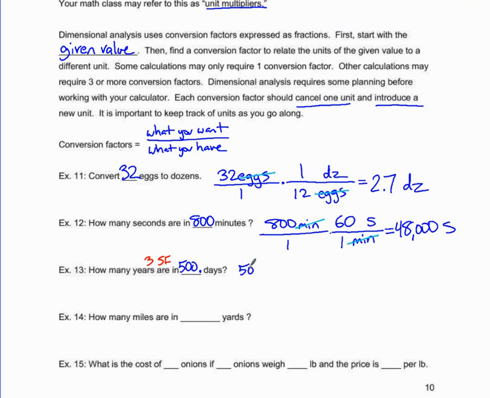We're going to start with the given value, and we want to know how many years. So we have days, we want years. The relationship very generally is 1 year for 365 days. If you want to be a little more specific, there's 365.25 days, or if you want to be really specific, there's 365.24 days. We're just going to stick with 365.